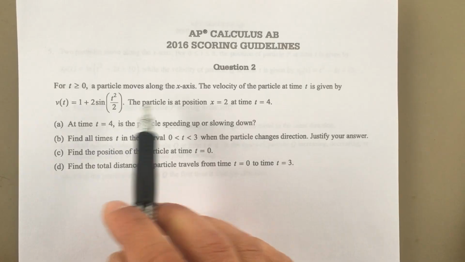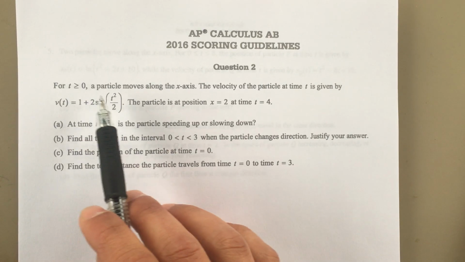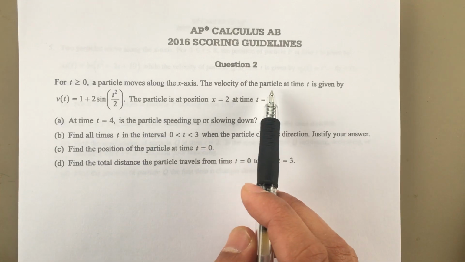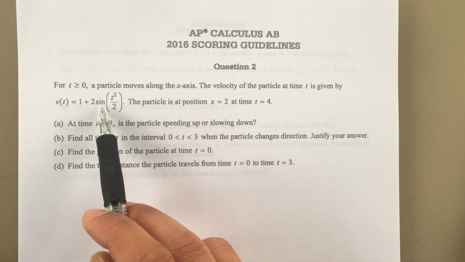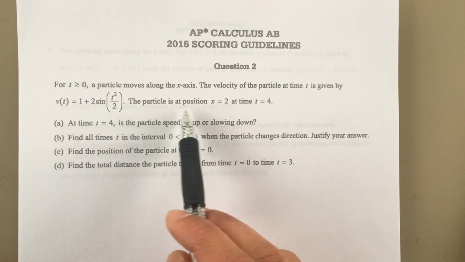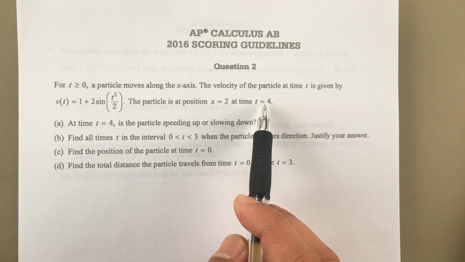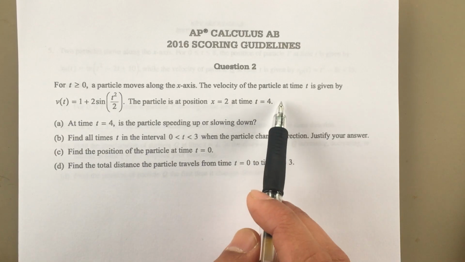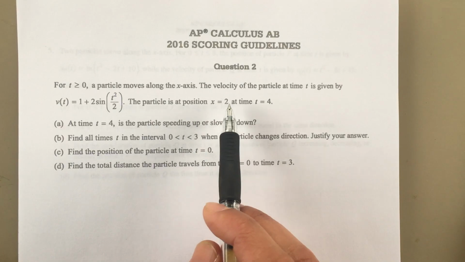So in 2016, they had this question. It said for time greater than zero, a particle moves along the x-axis. The velocity of the particle at time t is given by this equation here. The particle is at position x equals 2 at time t equals 4. Now actually this is a little misleading. So how would you write this, right? Because this is the position.